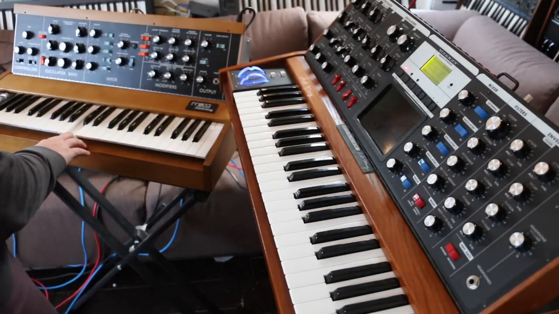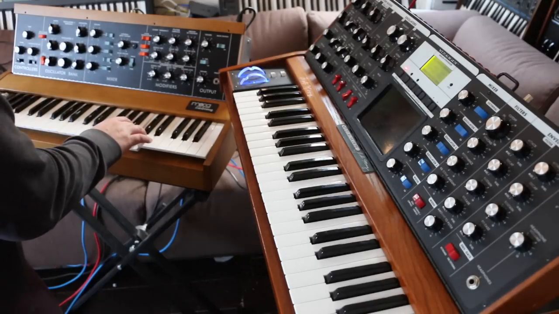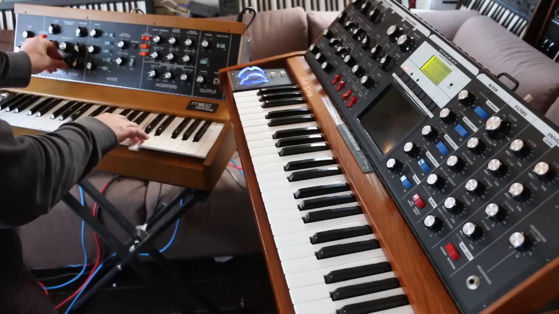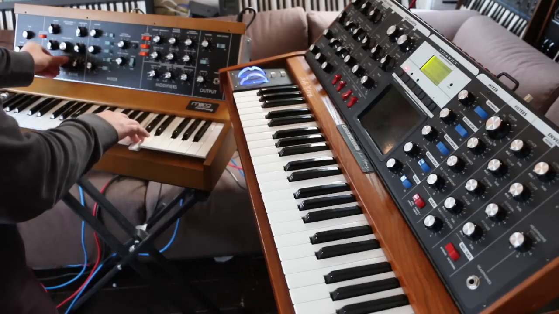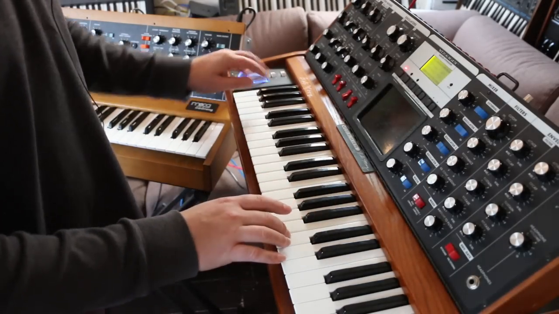So this, you've still got the bass sound, as it were, with the FM on top, whereas this, the whole thing becomes FM'd.